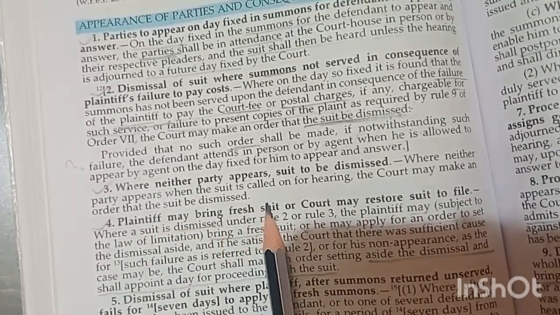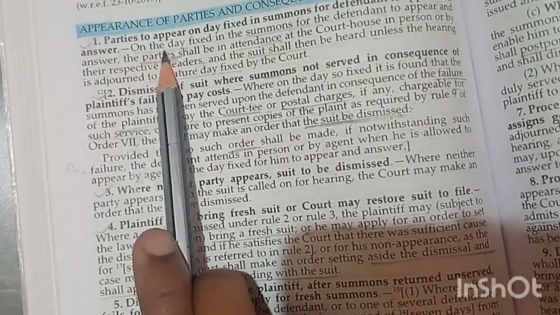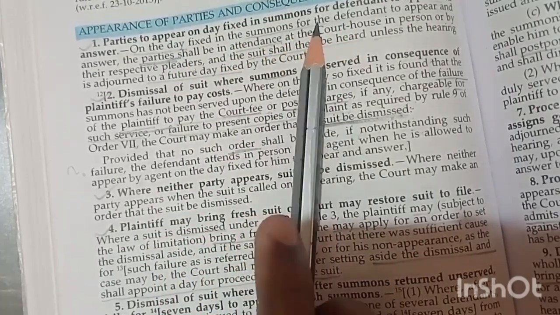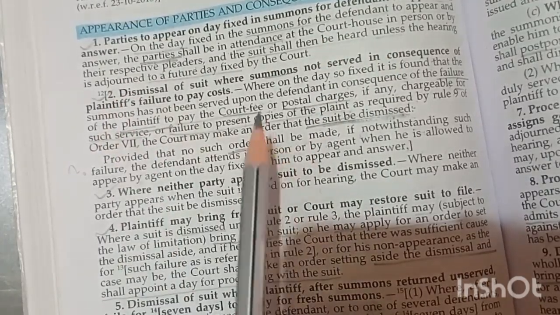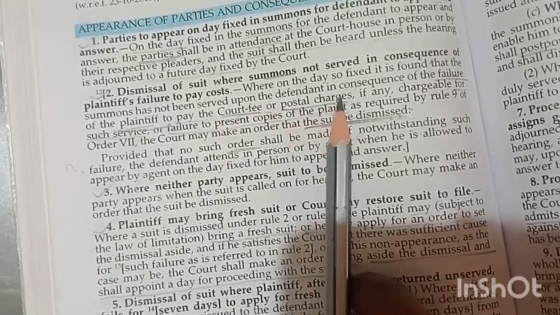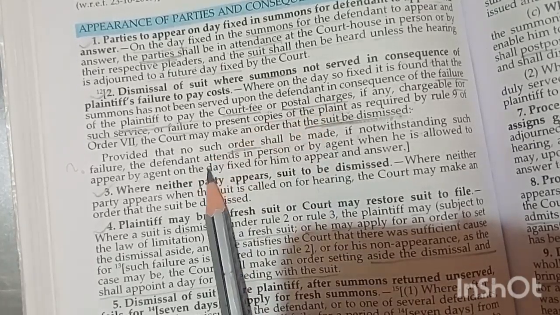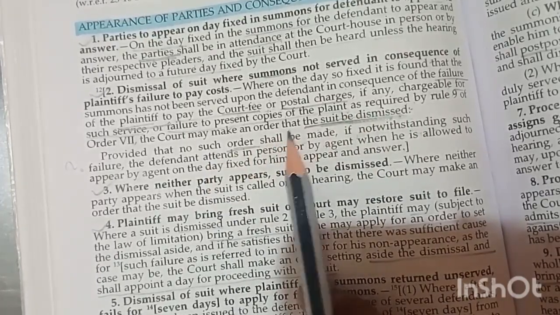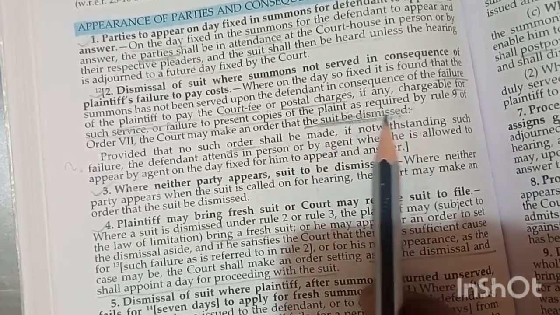Rule 1 talks about both the parties needing to appear before the court on the day fixed by the court. Now Rule 2 says that if the plaintiff fails to pay the court fee, and as a result the defendant cannot appear because no summons has been served on him, then the suit shall be dismissed.